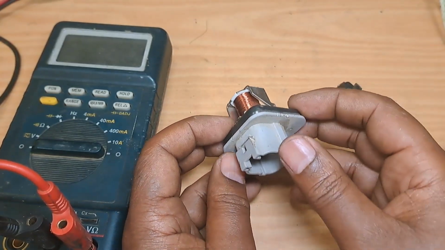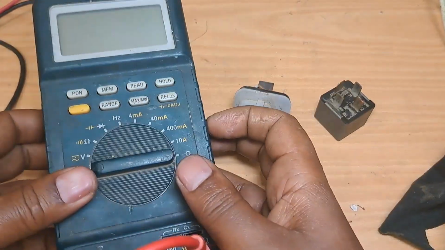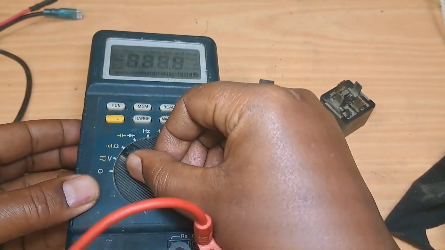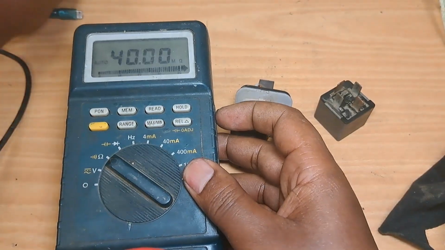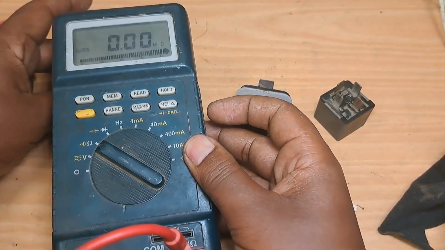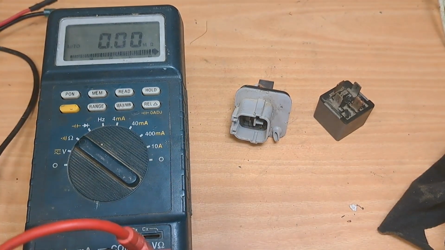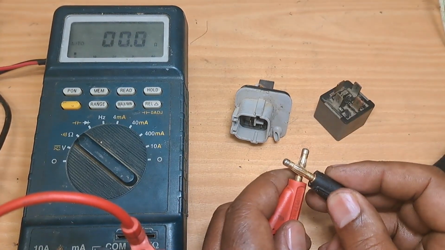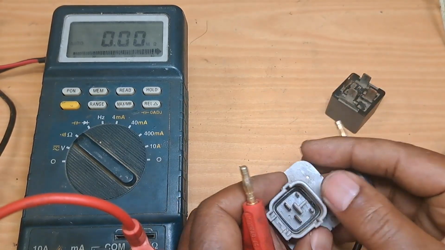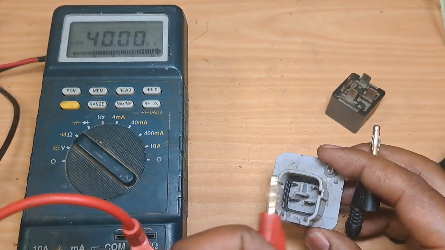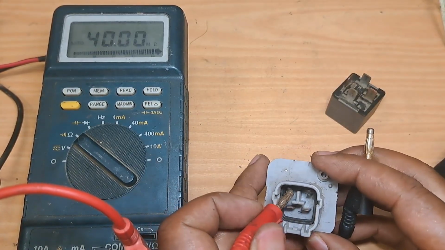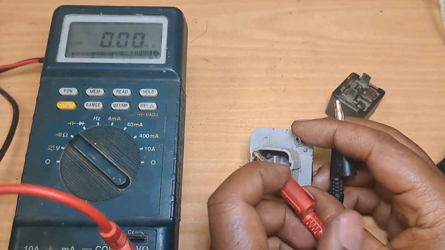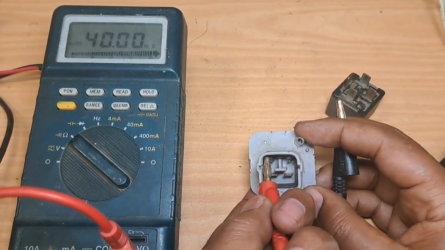Now, how can you inspect operation of this? If you have a multimeter, the best method is to simply measure resistance between the terminals. Place your multimeter on resistance, measure resistance value, and then measure resistance value between terminal 85 and 86. For this particular relay, we're going to measure between those small pins, 85 and 86. There should be resistance reading.